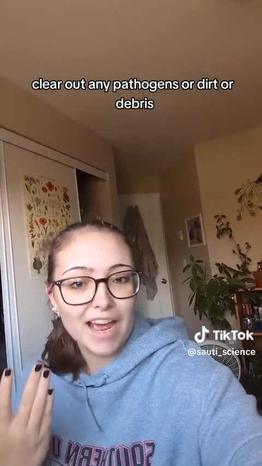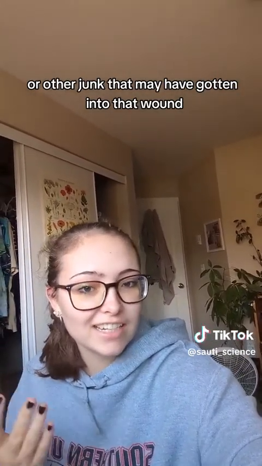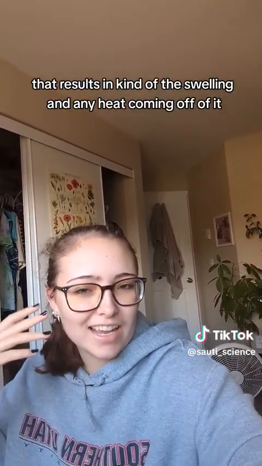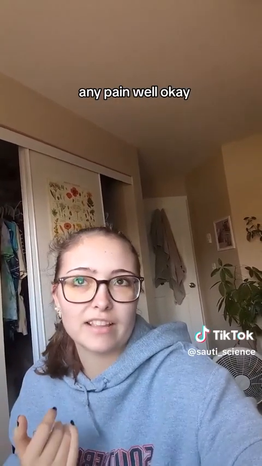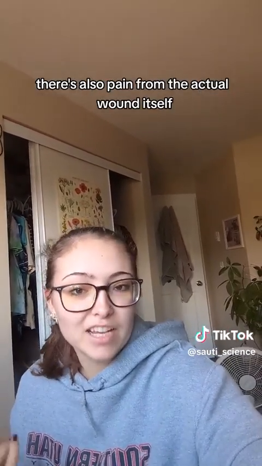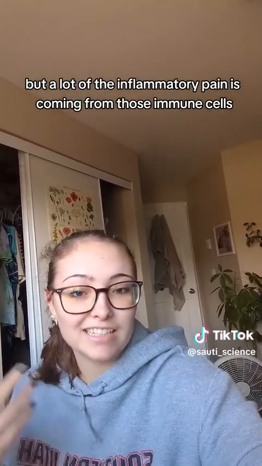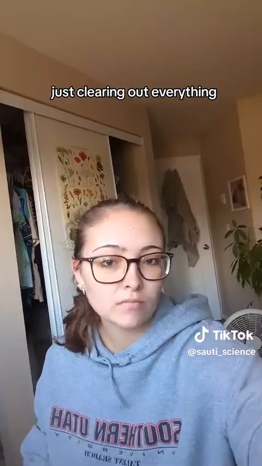Clear out any pathogens or dirt or debris or other junk that may have gotten into that wound. That results in the swelling and any heat coming off of it, any pain. Well, okay, there's also pain from the actual wound itself, but a lot of the inflammatory pain is coming from those immune cells just clearing out everything.